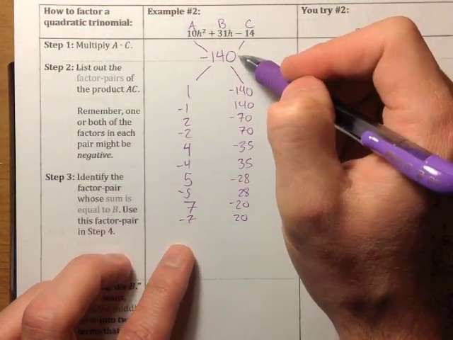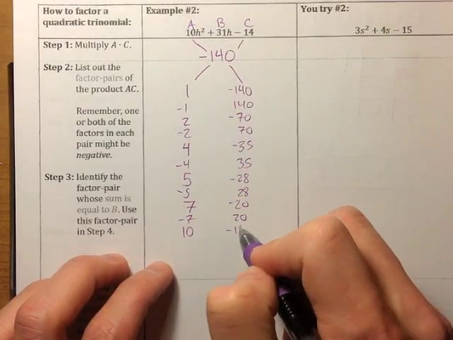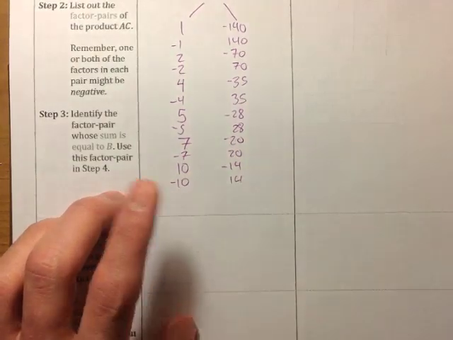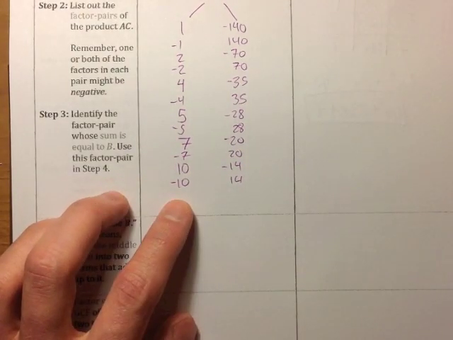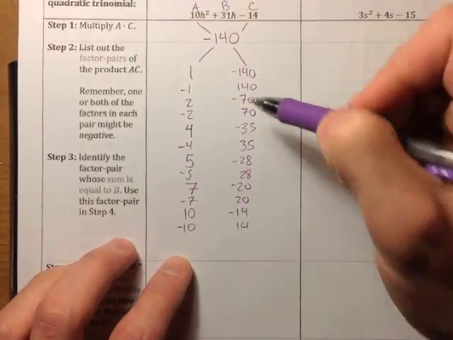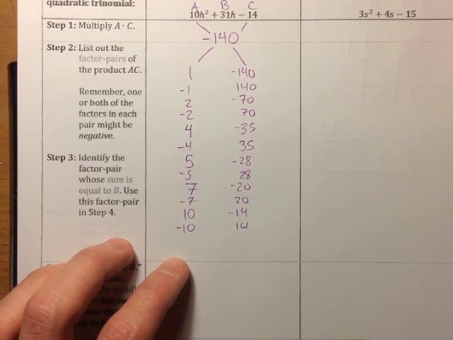What about 9? No, 10. Yeah, 10 and negative 14. And then negative 10, positive 14, 11, 12, 13, 14, and then we're back to where we started with 14. Okay? So this is a complete list of all the factor pairs of negative 140.